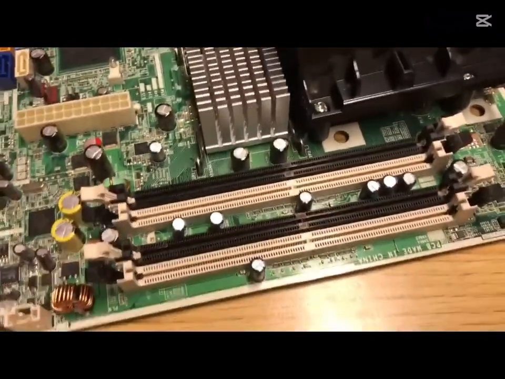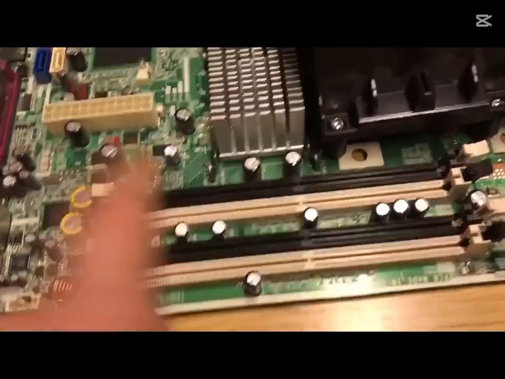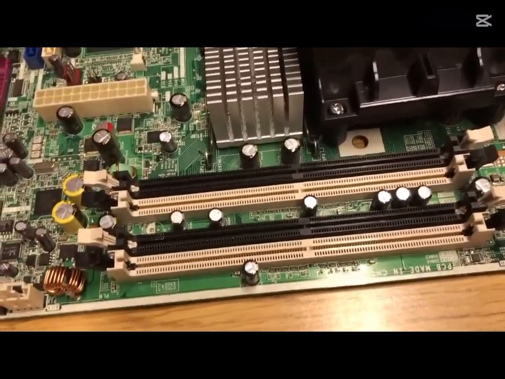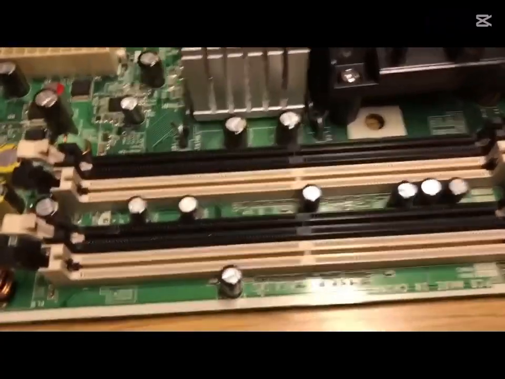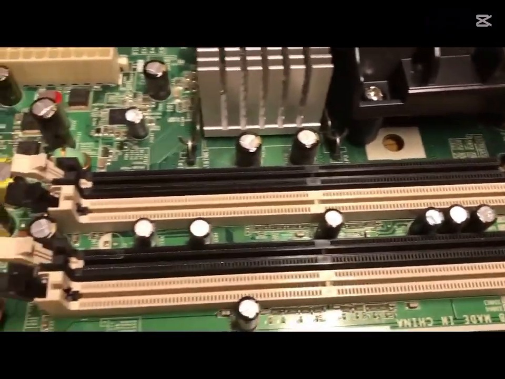Okay, the next thing I want to talk about is the DIMM, D-I-M-M, memory module slots, and those are here. And that's just basically a fancy word for the RAM slots, the RAM memory slots. So we are able to upgrade our computer by putting 4 sticks of RAM into our computer.